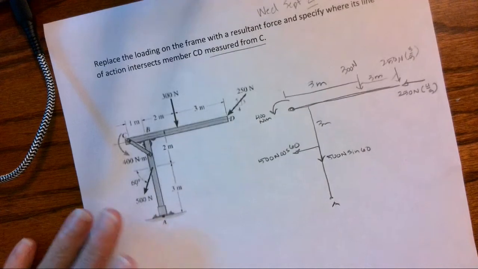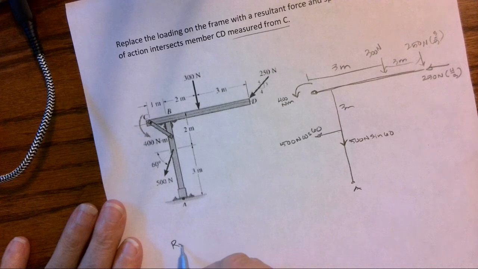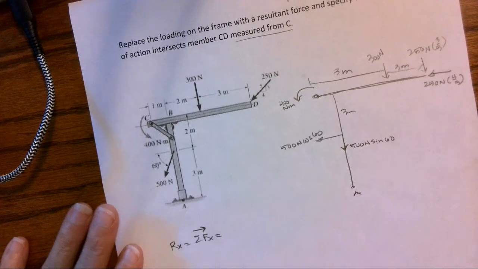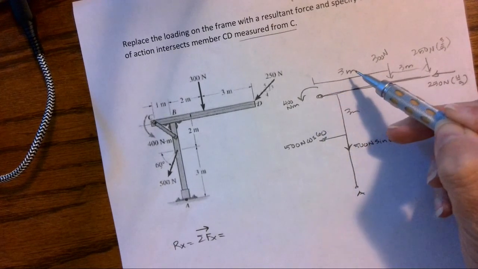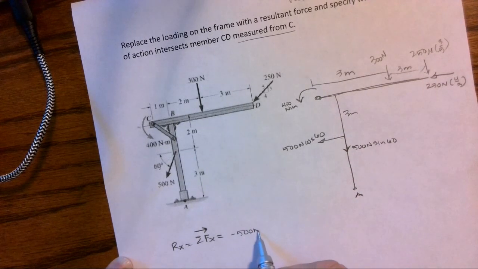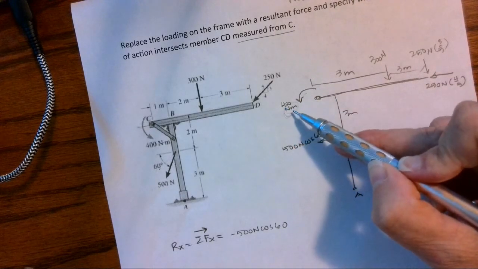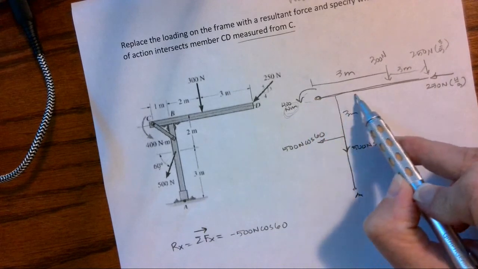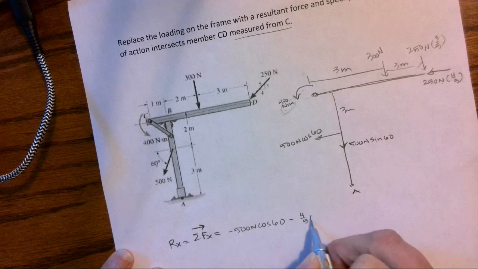So now we need to start working on our forces. I need to get my resultant force in the x direction, and I do that by summing forces in the x direction. I'm going to call to the right positive. I'm just going to start at A and work my way around. So I'm coming up here, and I can see that I have a negative 500 newtons times cosine 60. Okay, I'm going to come around. That's a moment. It does not have units of just newtons, so I know to move forwards. And then I come around the corner, minus 4/5 times 250 newtons.